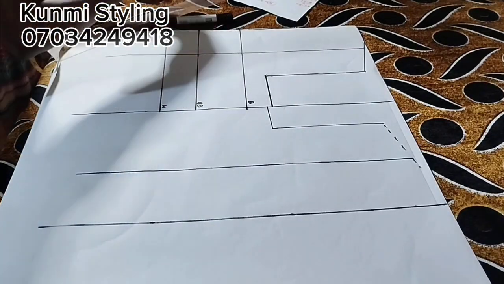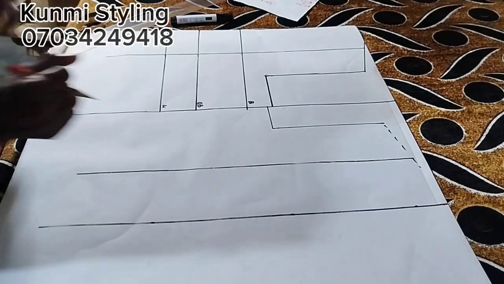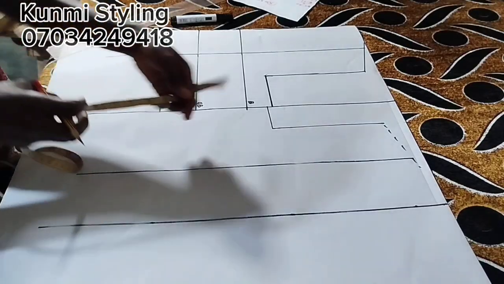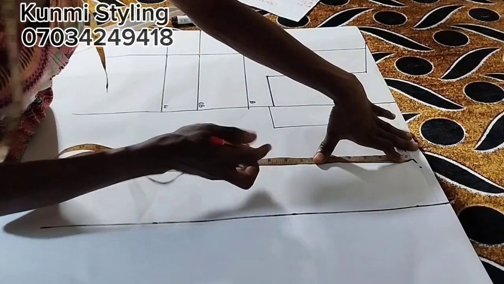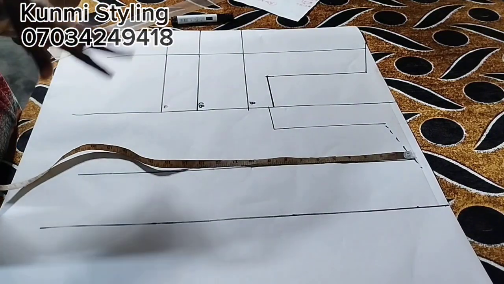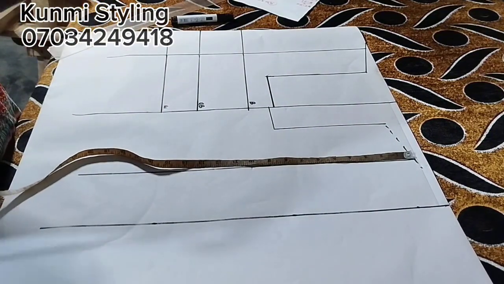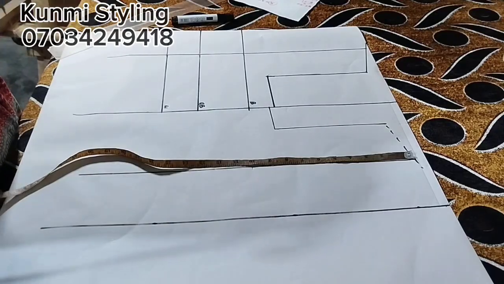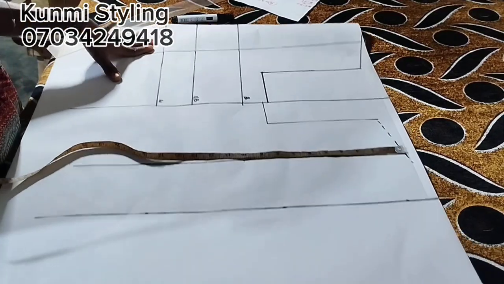So I'll do the same thing to the back. Now to that back, the bust measurement is the same thing as the front, 10 inches. Now there is no under bust at the back. We only move to the waist line. Now I need to give you some clue.